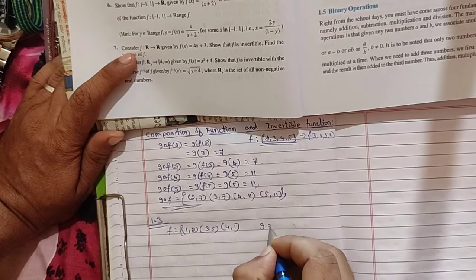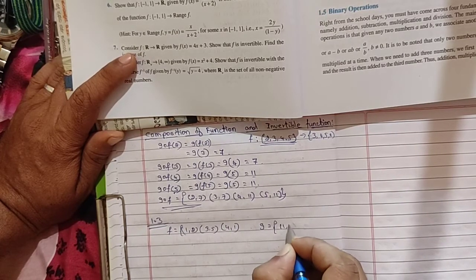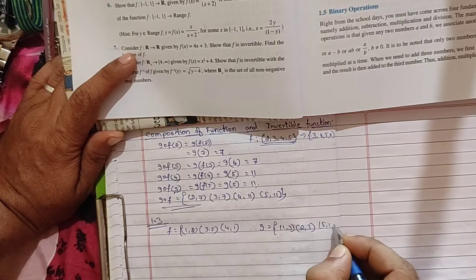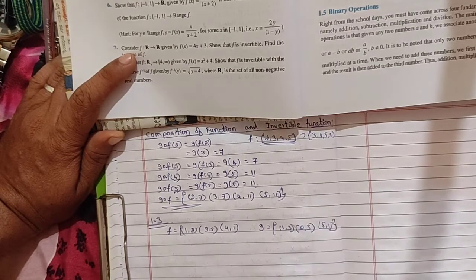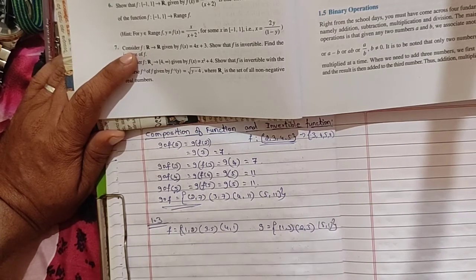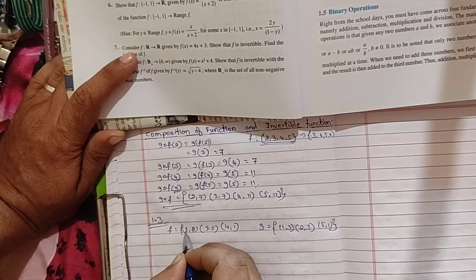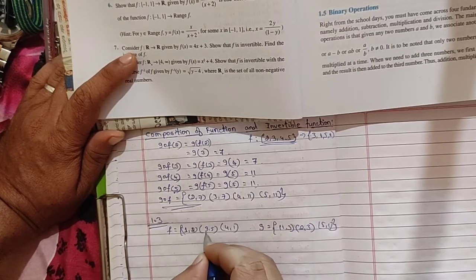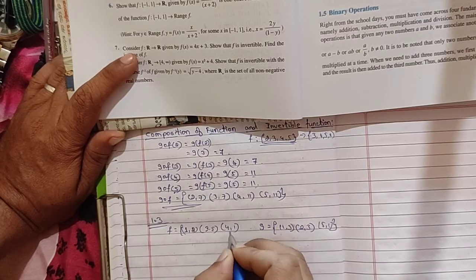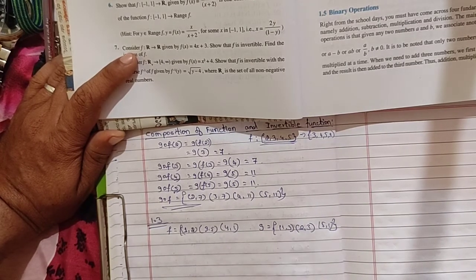Next G is also given: (1, 3), (2, 3), (5, 1). Okay. So now we have to find G of F. Here, (1, 2), (3, 5), (4, 1) means x is 1, F of x is 2. If x is 3, F of 3 is 5. X is 4, F of 4 is 1. Okay, that is the meaning.